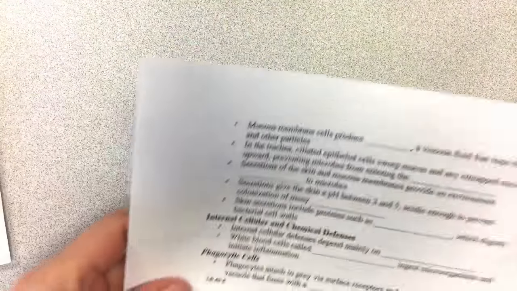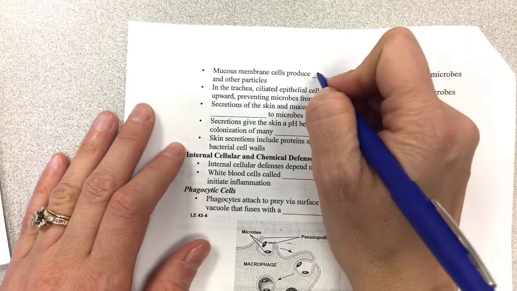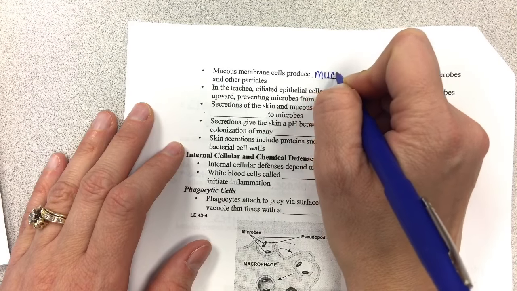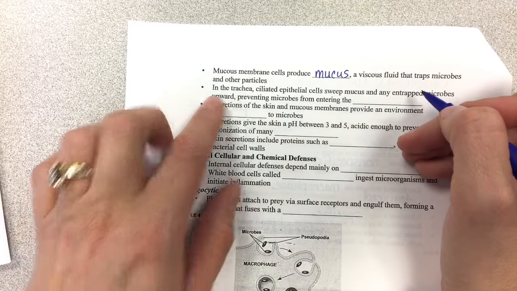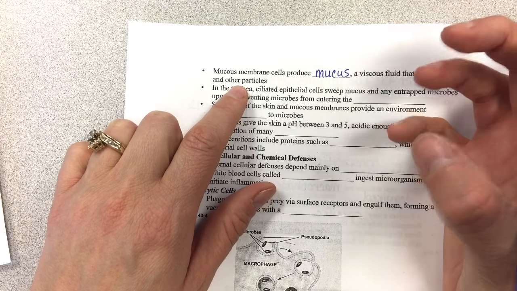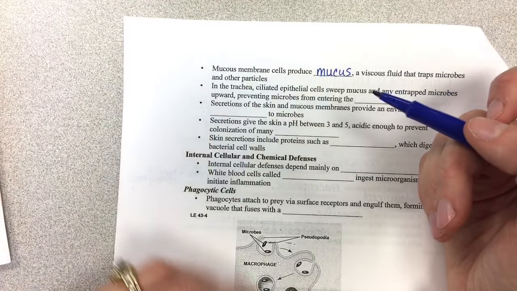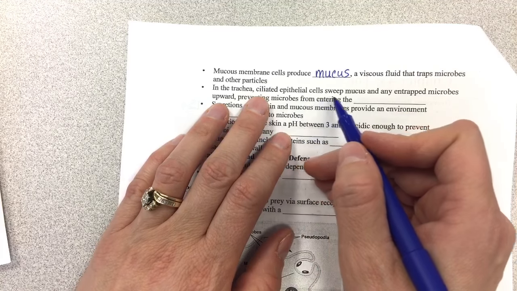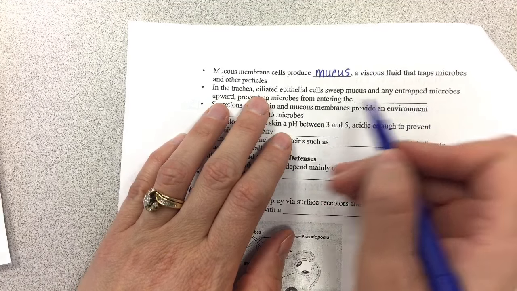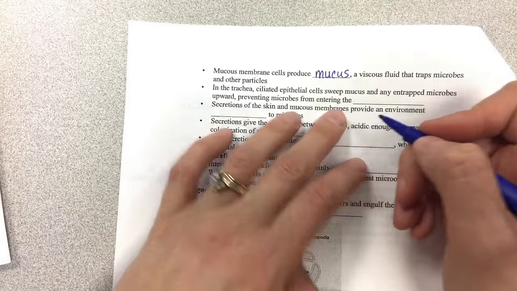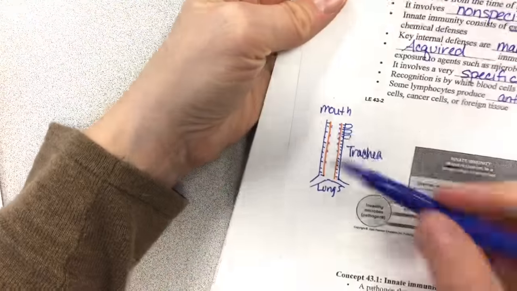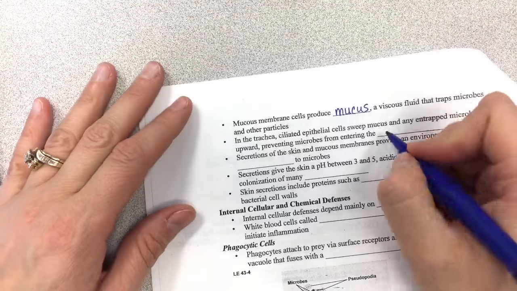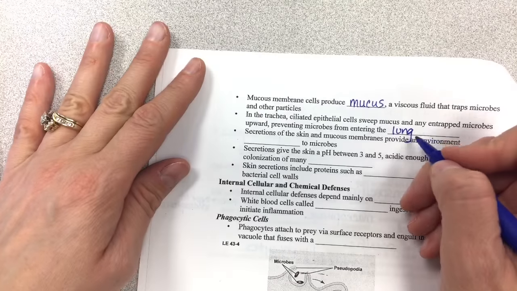Mucous membranes produce, what do they produce? Why are they called mucous membranes? Because they produce mucus. A viscous fluid that traps microbes and other particles. So it's kind of thick, and it traps it much in the same way that I just drew. So in the trachea, ciliated epithelial cells sweep mucus and any entrapped microbes upward, preventing microbes from entering, where do we want them to stop from entering, let's go back over here, the lungs. We don't want to get all that in the lungs, so therefore it's protecting our internal environment, in this case the lungs.